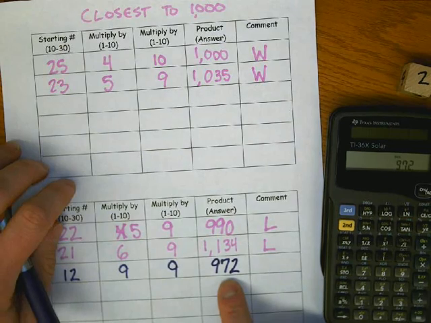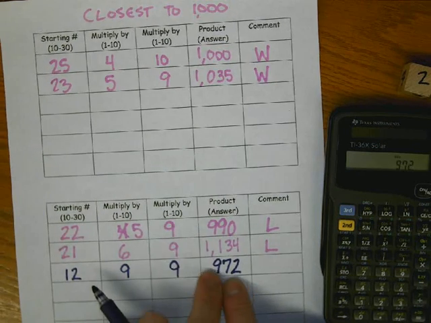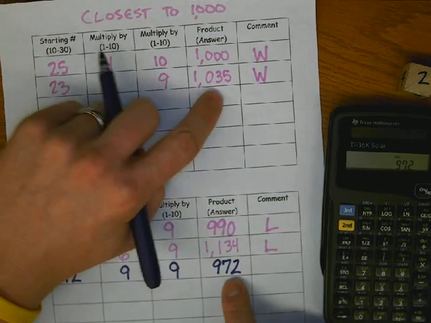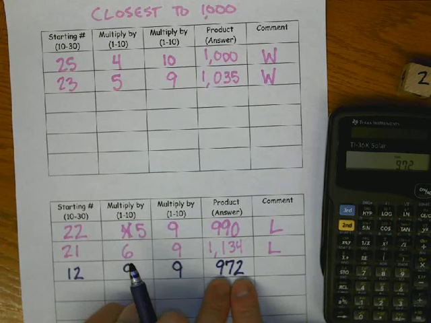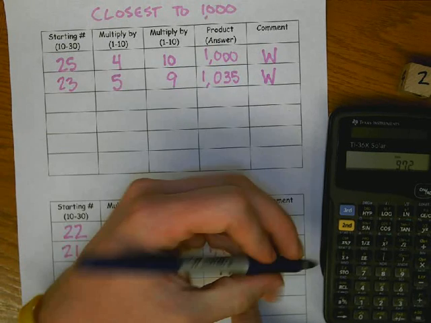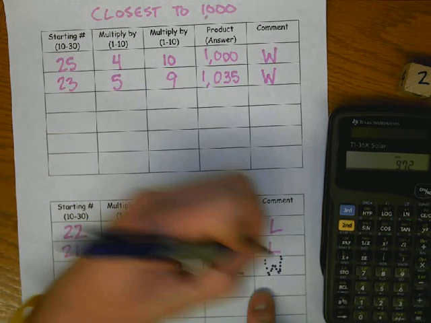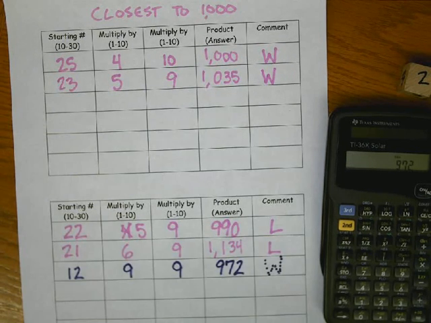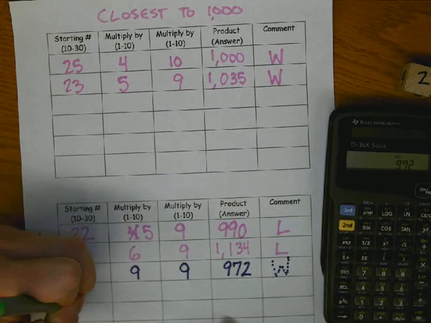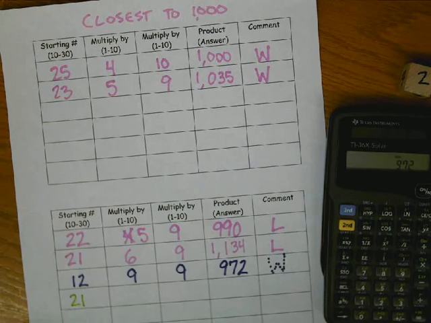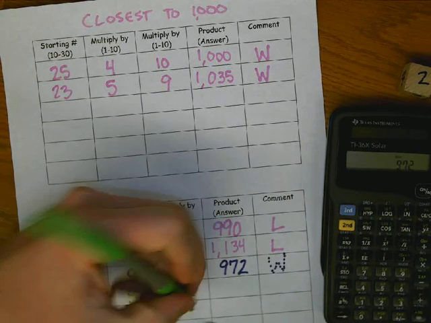So in this example I was really far away. In this example I'm 28 away here, I'm 35 away here, so this would have actually been a win had I chosen different numbers. Well, let's try a different example. Let's just pretend that I went a different route. Let's say I stuck with 21, and then I chose 5, and I chose 9 here.